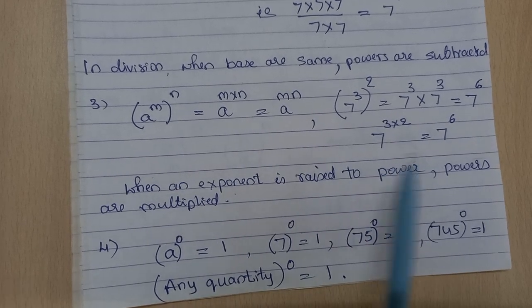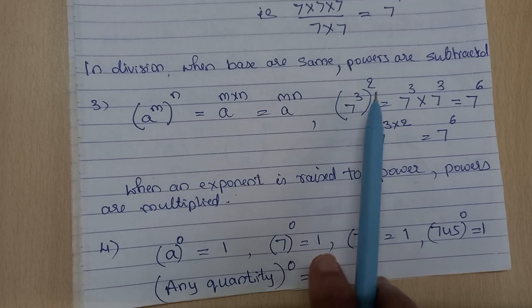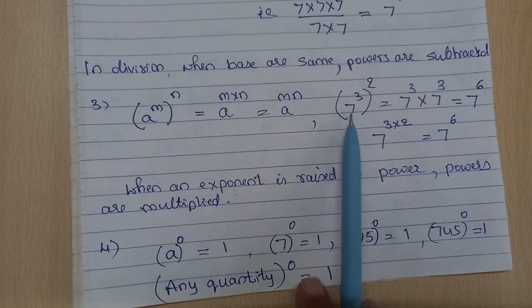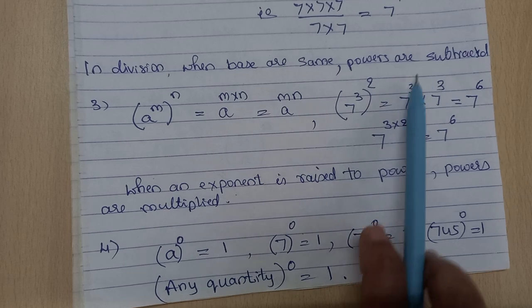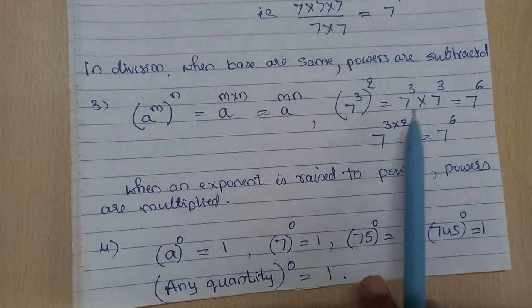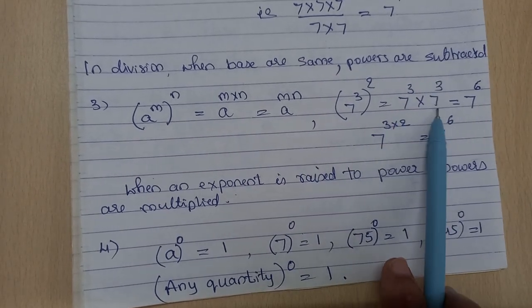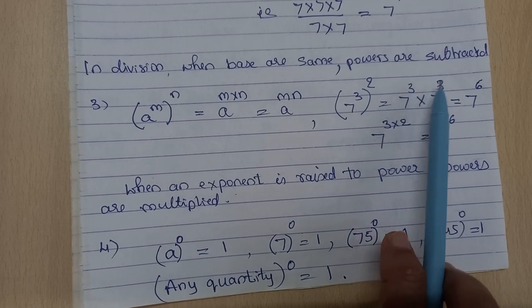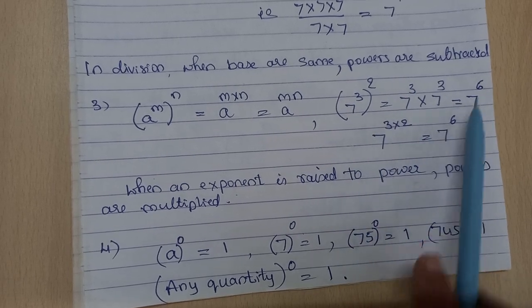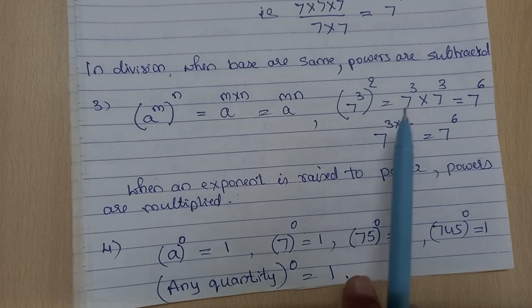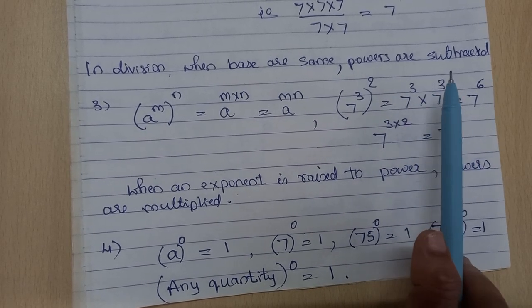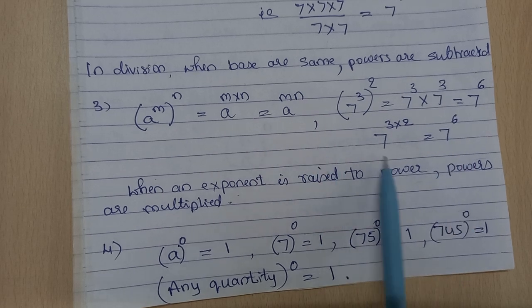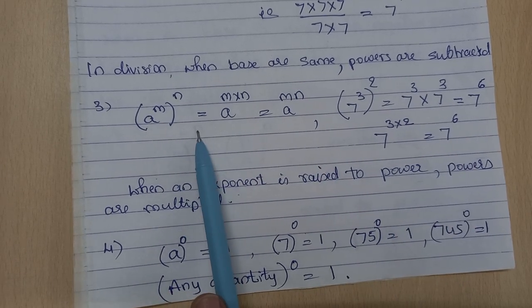We can verify this. See, 7 raised to 3 bracket raised to 2 means what? The quantity 7 raised to 3 is multiplied 2 times. 7 raised to 3 into 7 raised to 3. When two exponential forms with same base are multiplied, the powers are added. 3 plus 3 is 6. Are they not same? We are proving this by using the first law of exponent. And it is made the third law of exponent.